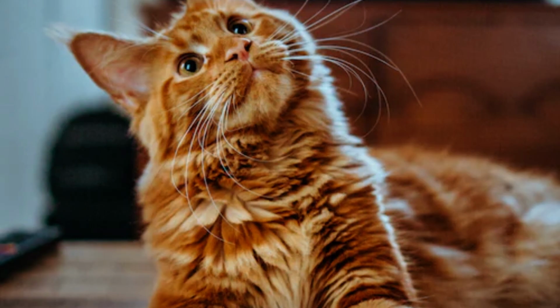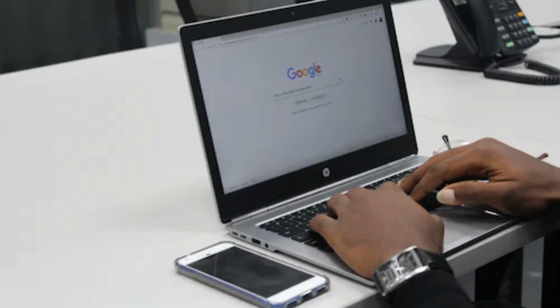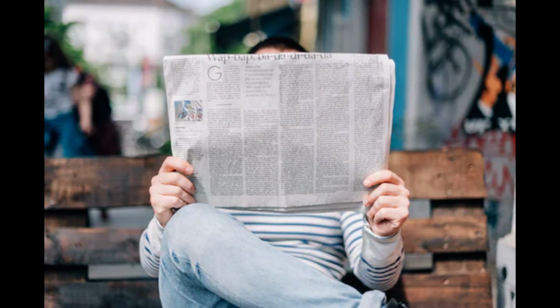And if you're curious about a specific topic, just ask the assistant and it will search the web for you. You'll get the information you need in no time. Plus, this assistant is always up to date with the latest news and trends. So you can ask anything about topics after 2021 and get the relevant answer.